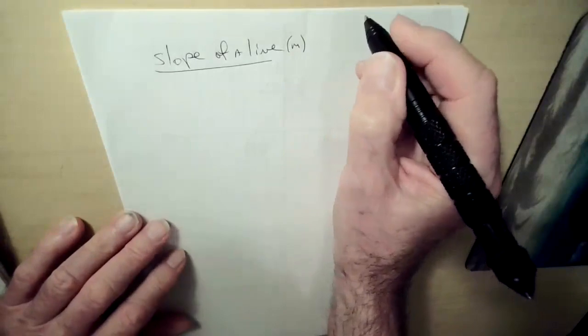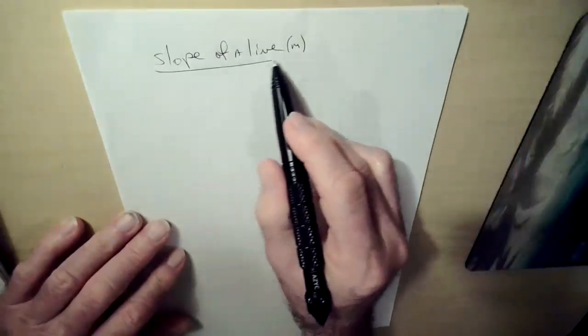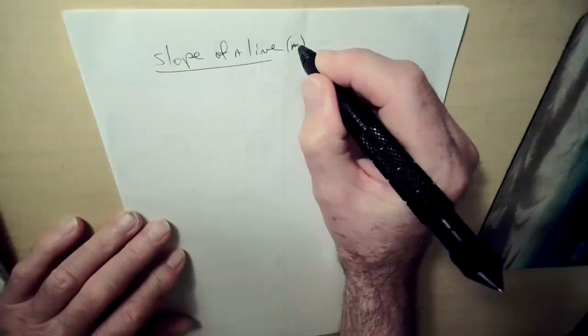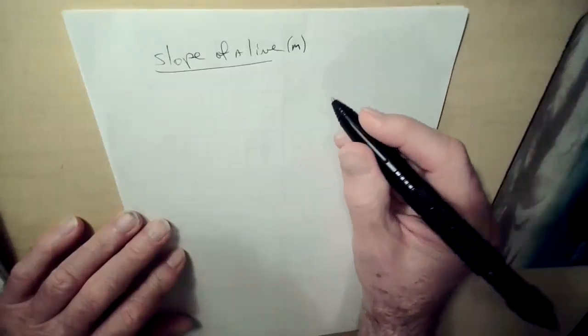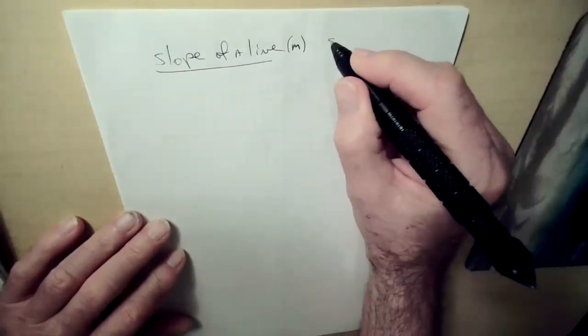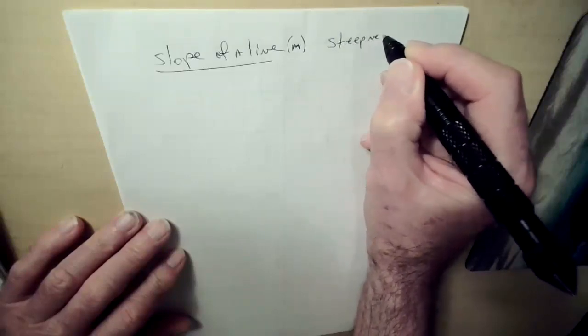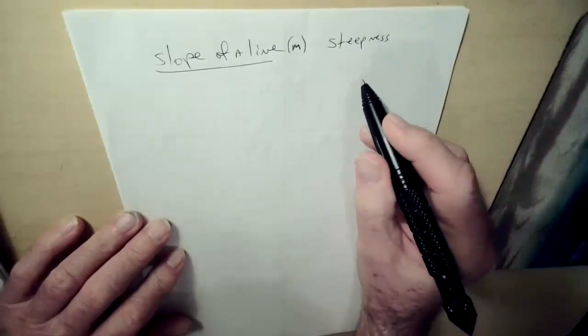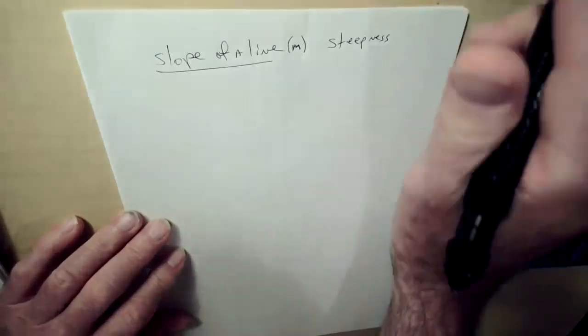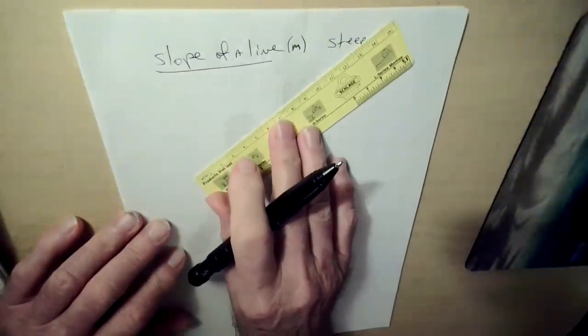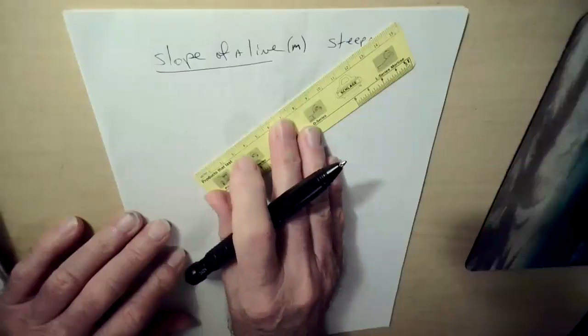Slope of a line, which is m. Slope is m. There's an m here. That's the steepness. How steep is it?